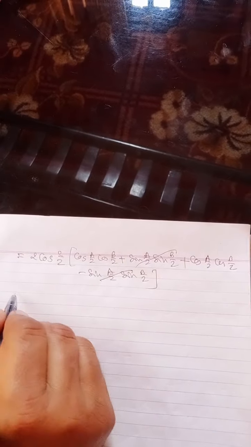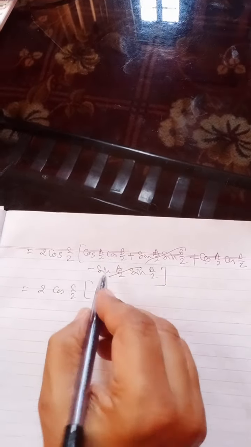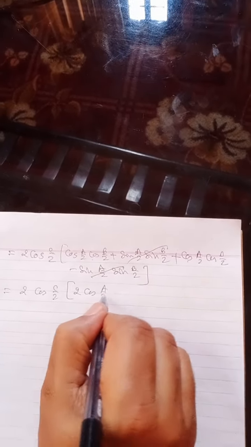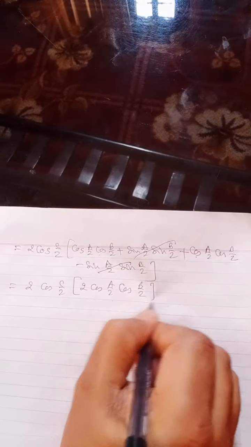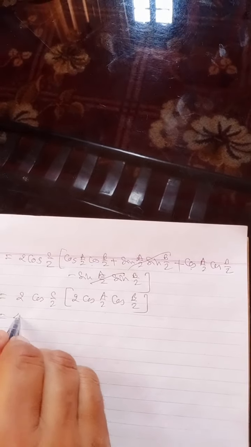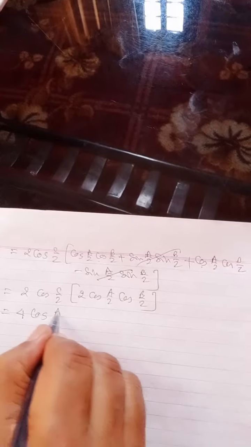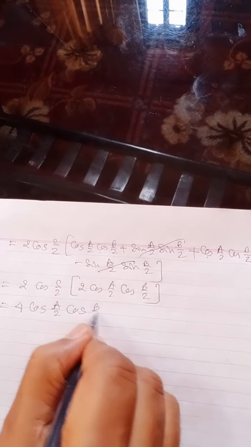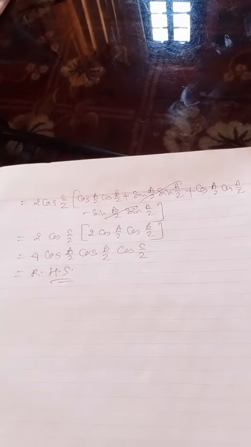These two are cancelled here. Then 2 cos C by 2 times 2 cos A by 2 cos B by 2. Then after multiplying we get 4 cos A by 2 cos B by 2 cos C by 2. This is the right hand side. This is the conditional formula.